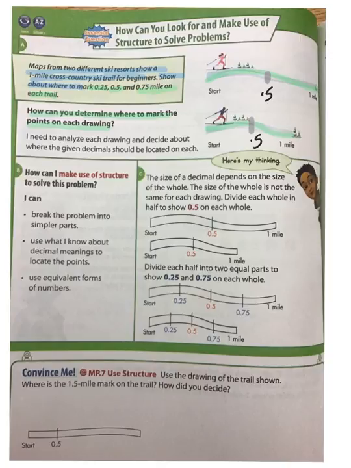Then I know 0.25 is in between 0 and 0.5. So once again, I will find the halfway point in between each one and put 0.25. And 0.75 is halfway between 0.5 and 1 mile. So I would find halfway there and put 0.75. And that's how I would personally do it. Thinking about how the book is telling us, it says I need to analyze each drawing and decide about where the given decimal should be located on each point, which is what we just did.